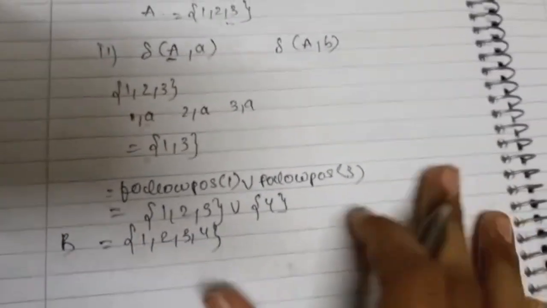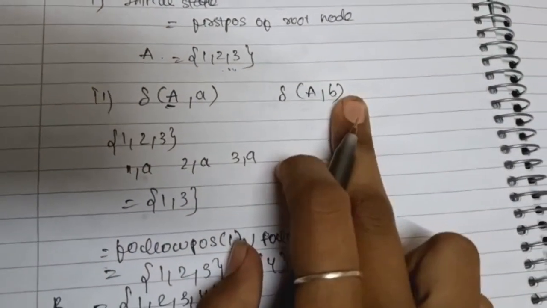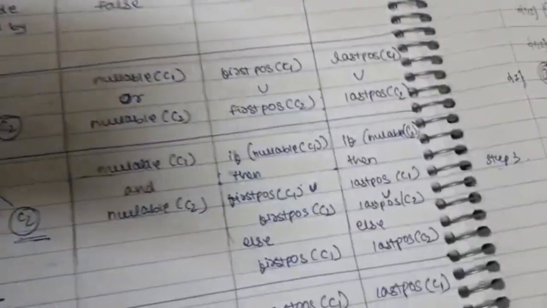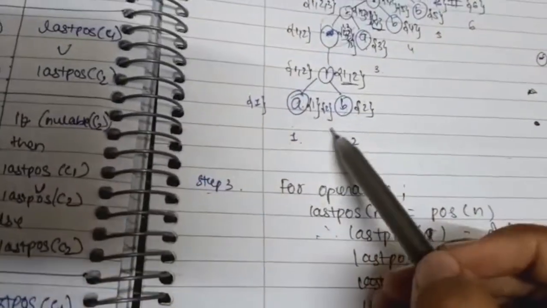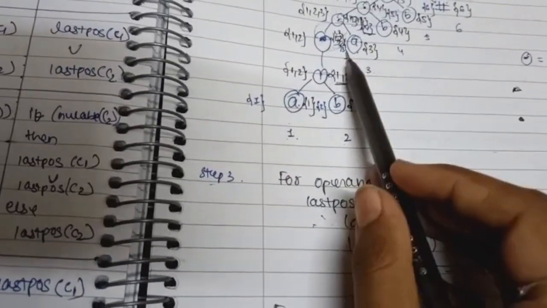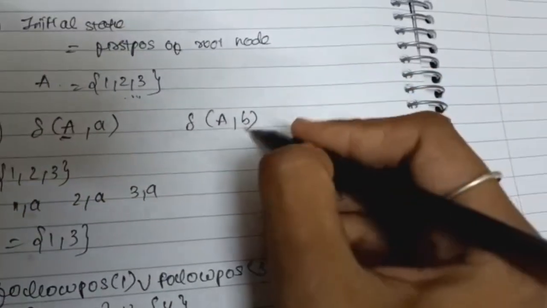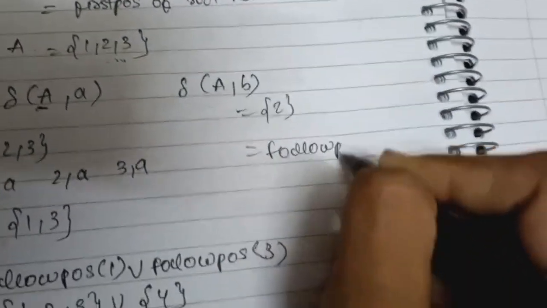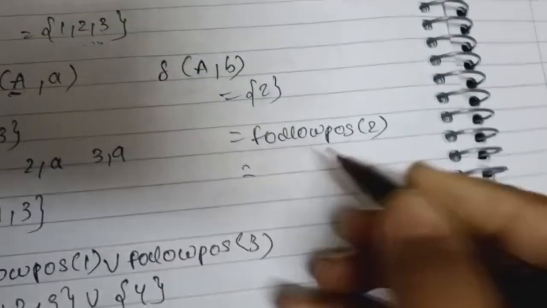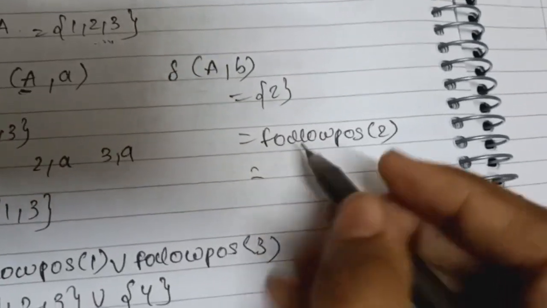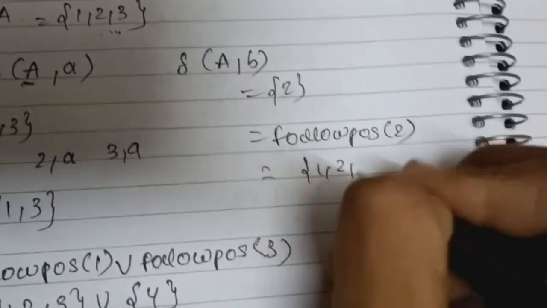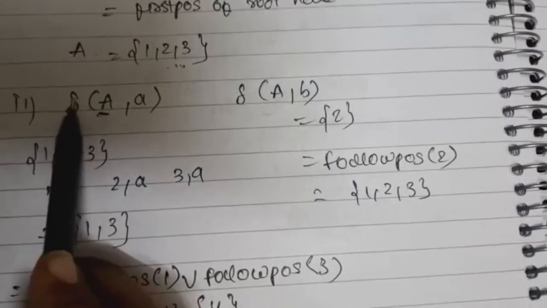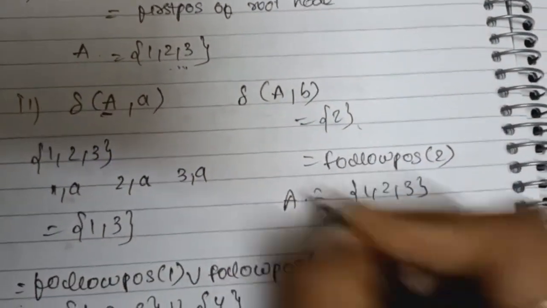Name the states. Similarly, find A with b. We have 1, 2 and 3, so just check: for 1, is there any b? No. For 2 there is, and for 3 there is not. So we'll just mark 2. The transition function will be the follow position of 2. From the table, the follow position of 2 is 1, 2 and 3, which is similar to which state? The A state. So we'll mark it as A.